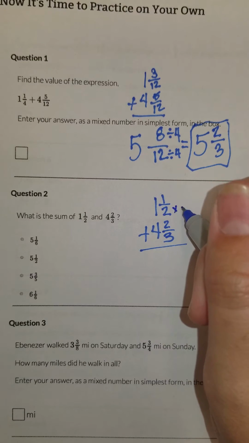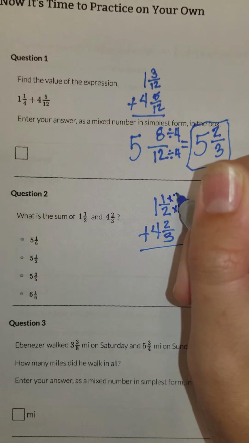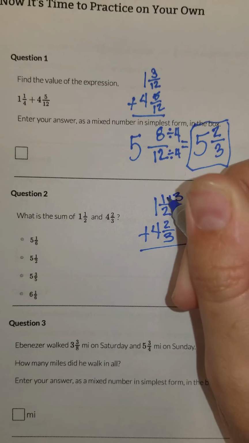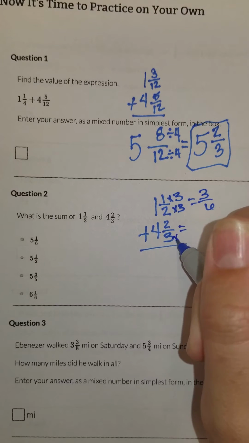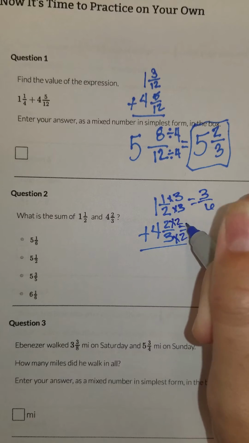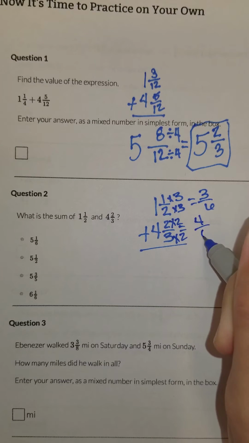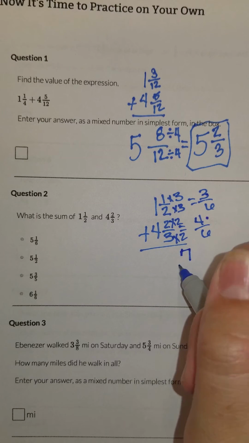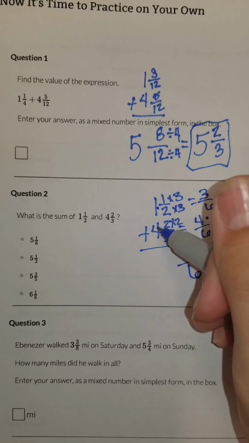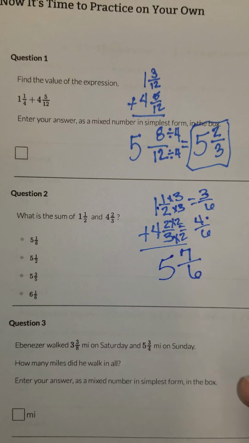So I'm going to multiply the bottom by 3 and the top by 3. And here I'm going to multiply the bottom by 2 and the top by 2 so that I get 6 as a denominator. So I'm going to add the numerators, and it's 7. And 1 plus 4 gives me 5.